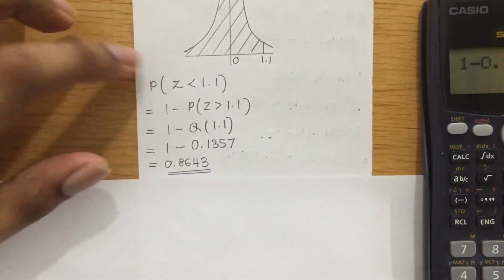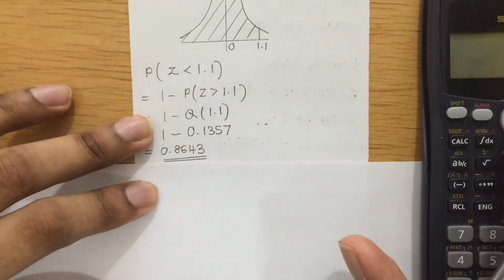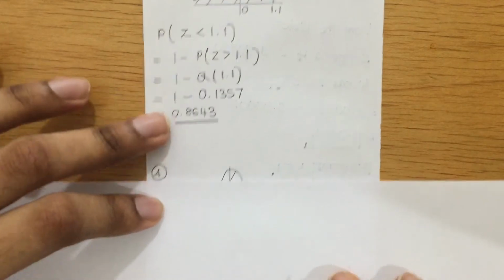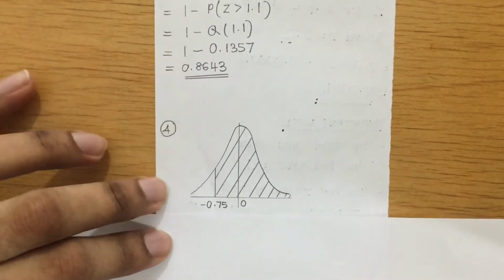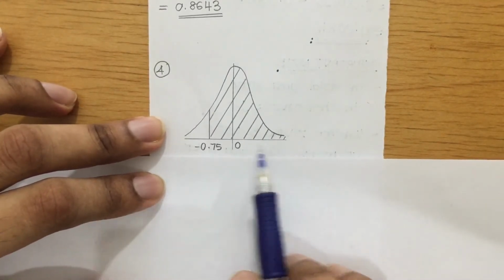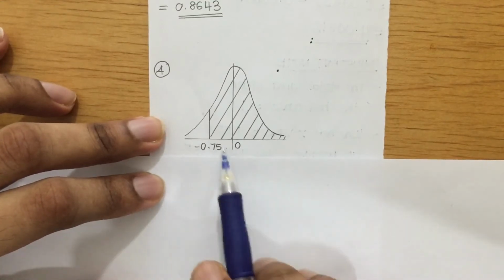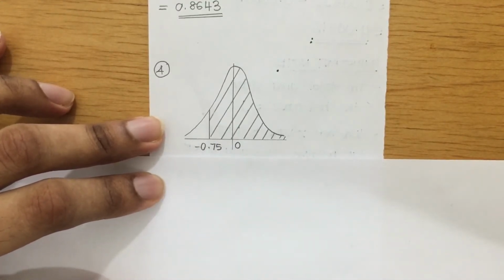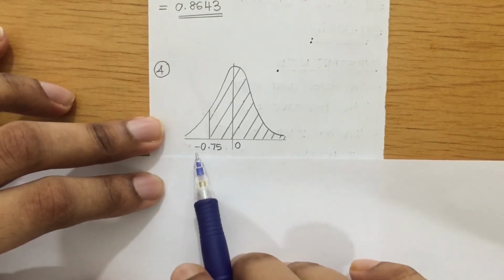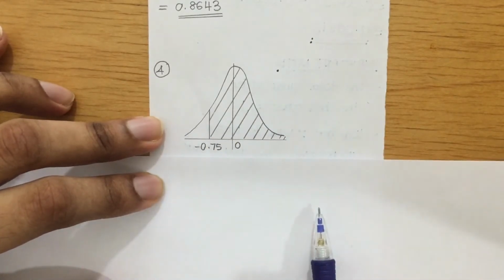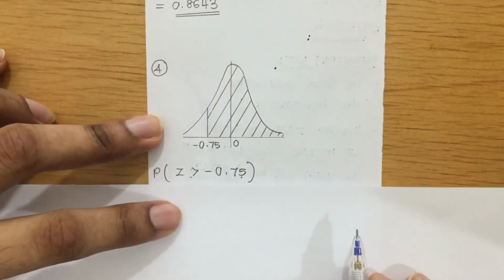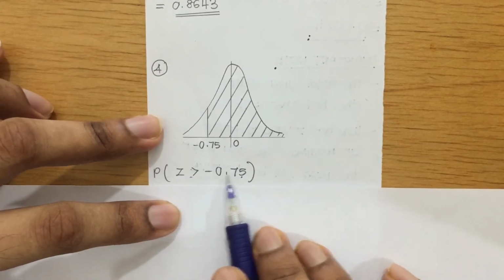Okay, this is the third example. Let me proceed to the fourth example now. Let us take a look at the fourth example. This is how your fourth example might look. Instead of the positive side, now your Z is on the negative side over here. From here you get your Z value is negative 0.75. Instead of shading at the left-hand side, now your negative 0.75 is shaded towards the right-hand side over here. What does this mean? This means they ask you to find the probability such that Z is more than negative 0.75.